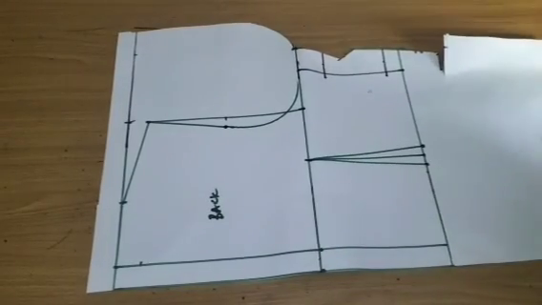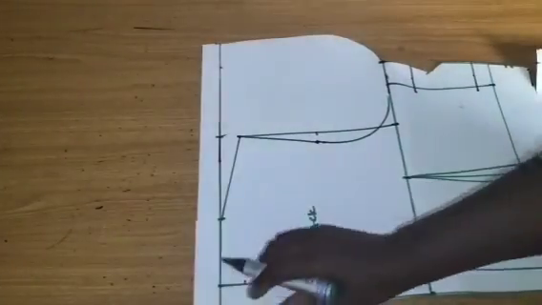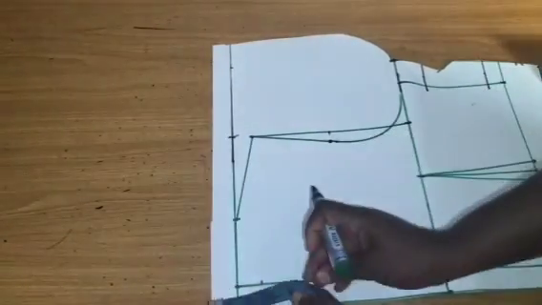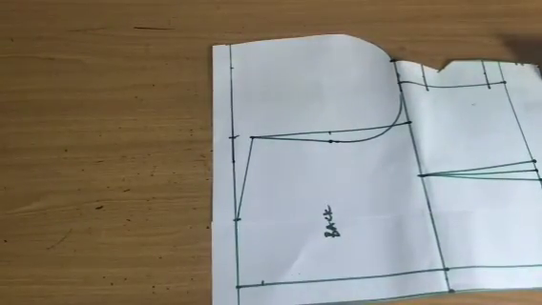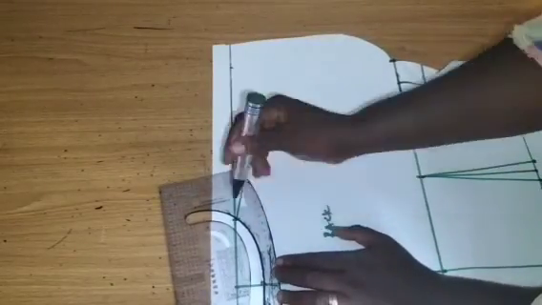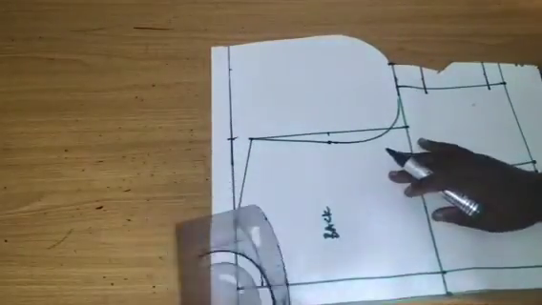We want to jump over to the back. So for the back, the first thing I'm going to do is to create my neckline. 3 inches by 1 inch is the neckline. That is if you want a high neck for it. But like I said, neckline is by choice. So I'm going to create the neckline, as you can see.